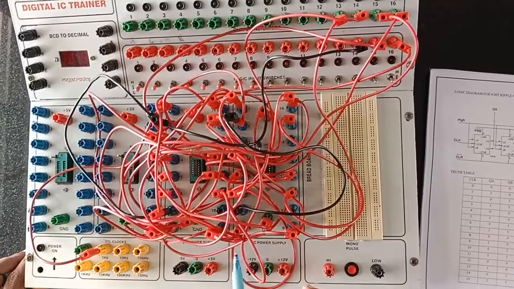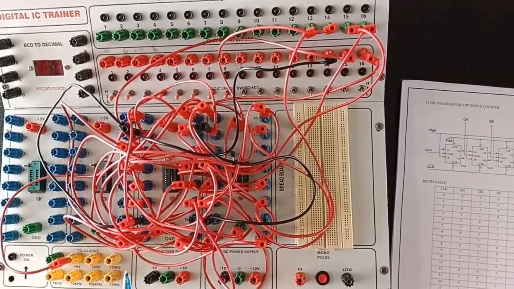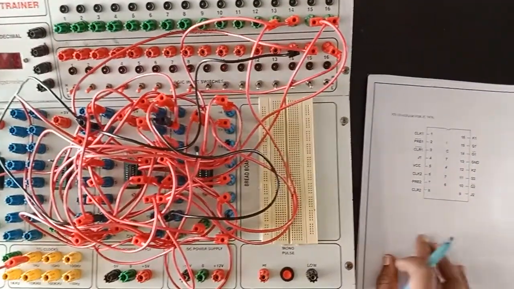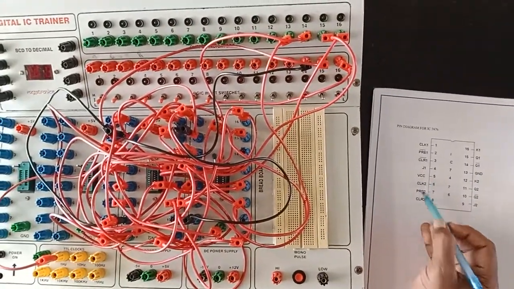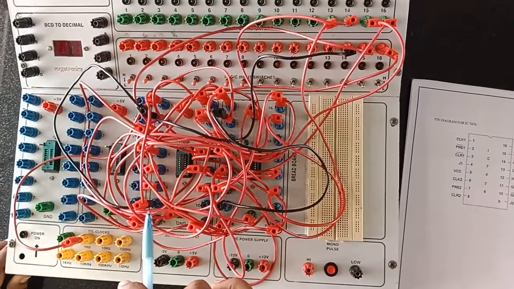As per the logic diagram, the connections are made. This is a 16 pin IC, and this is also a 16 pin IC. We want to apply the VCC signal to the fifth pin for both ICs and the ground signal to the 13th pin.